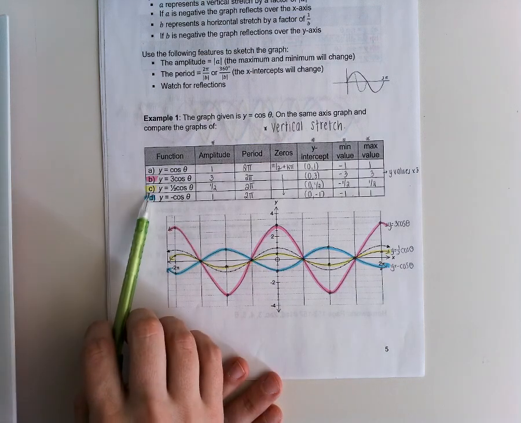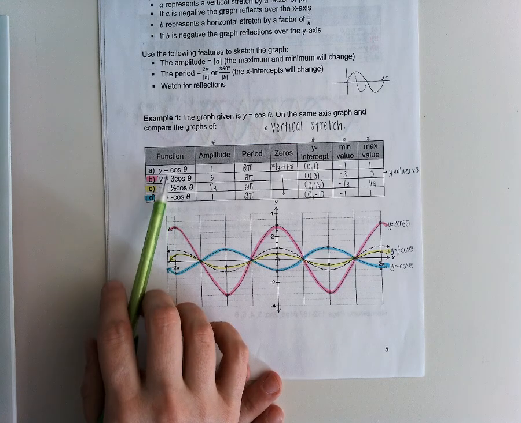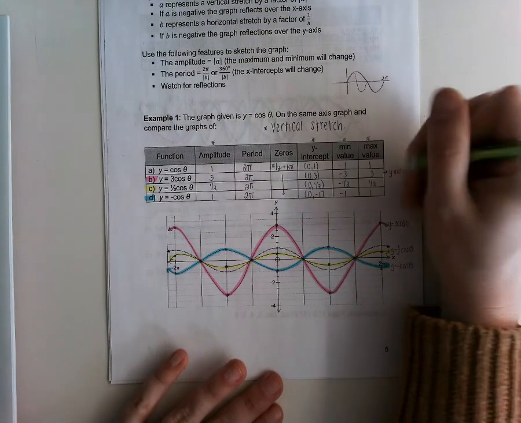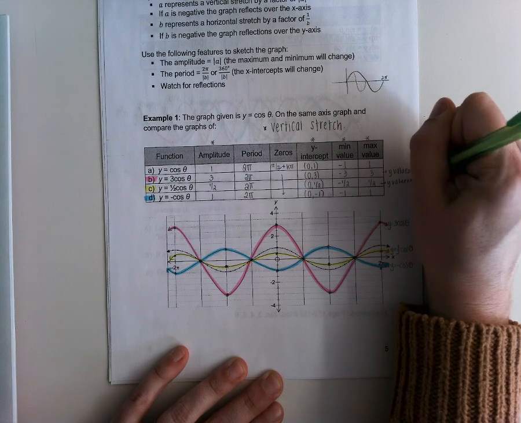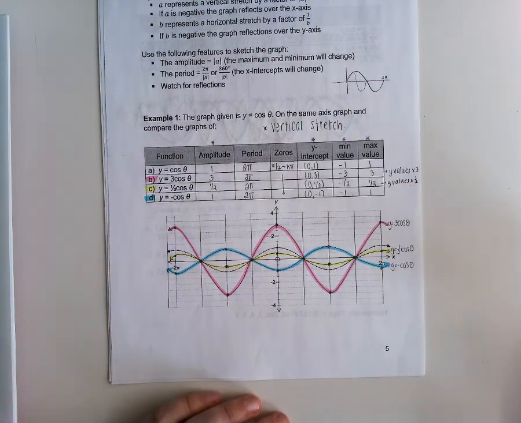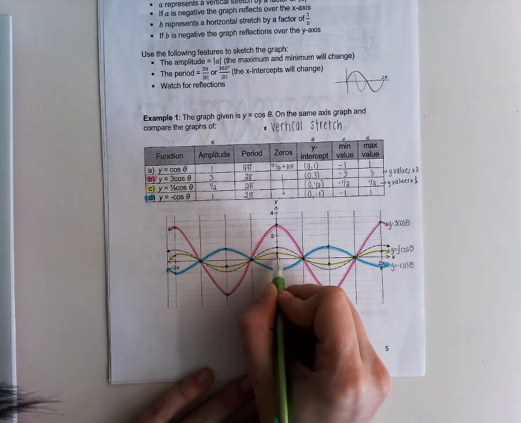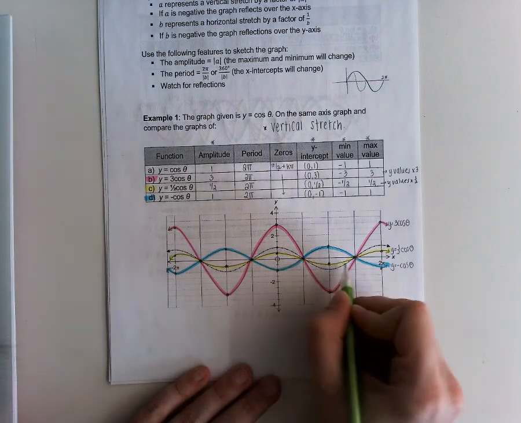In question C, very similar, but now my amplitude, instead of it being 1, the A value is a half. So the y values are being multiplied by 1/2. Remember, that's the same as dividing by 2. So instead of a maximum at 1, we have a maximum at 1/2. 0 stays at 0.